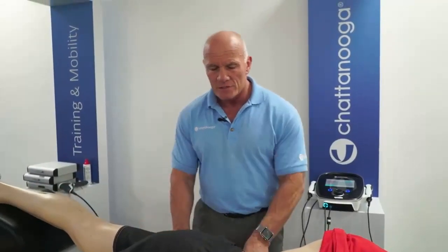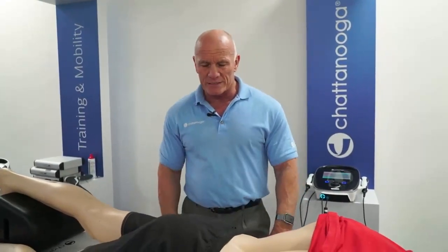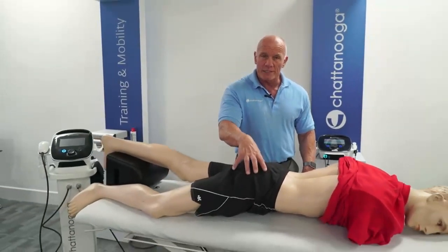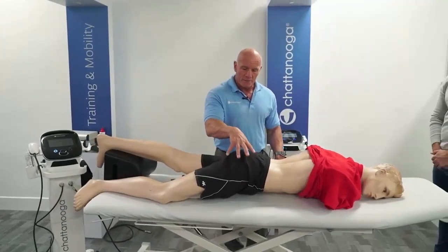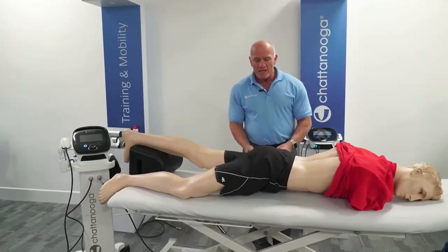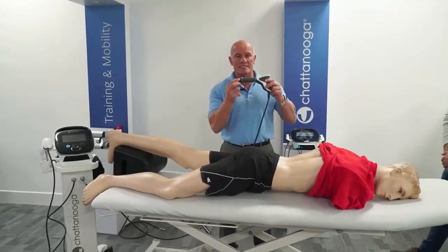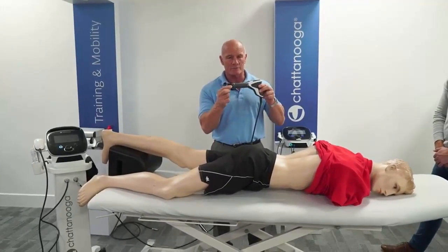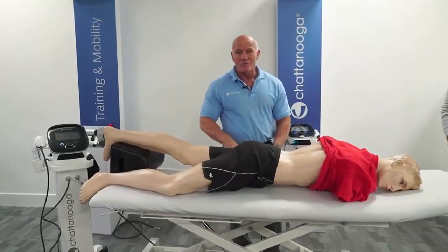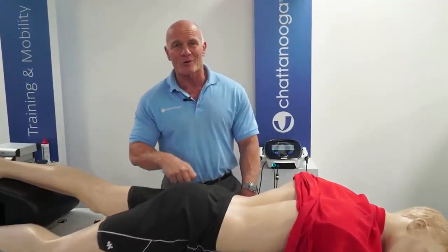So if I had a patient with this presentation, I know that I'm going to find a myofascial trigger point in the gluteal muscles. Therefore, I'm going to select my D20 transmitter. But you can see here, Fred, as hard as nails, obviously works out quite hard.